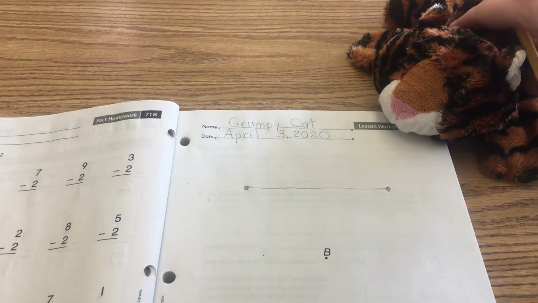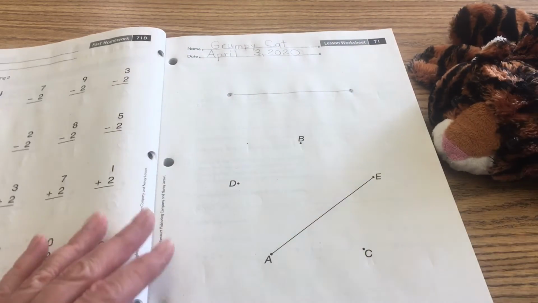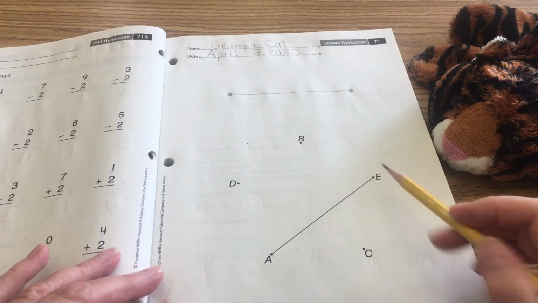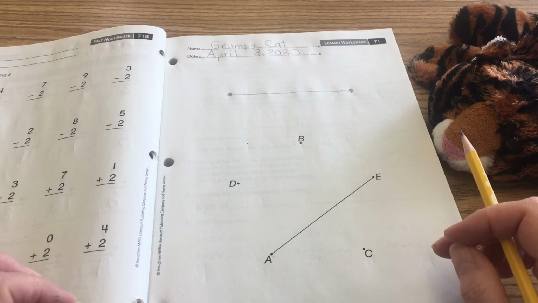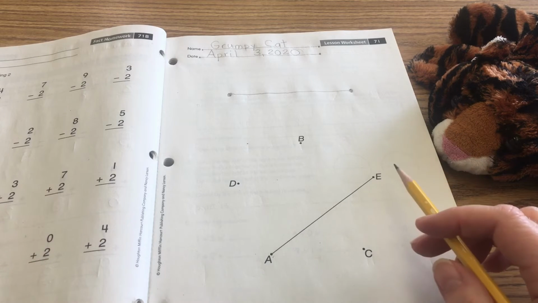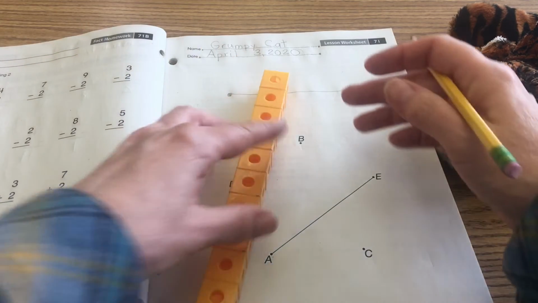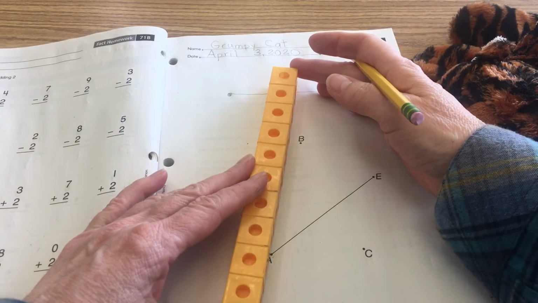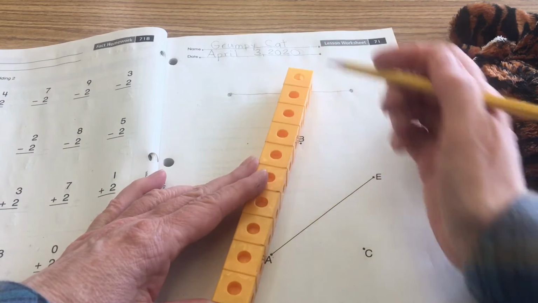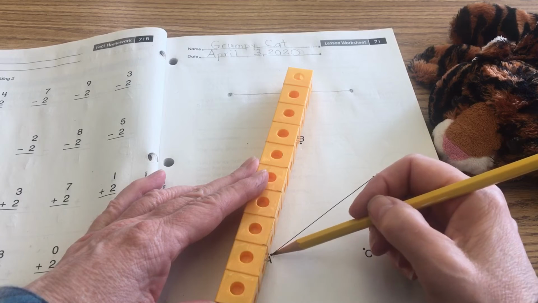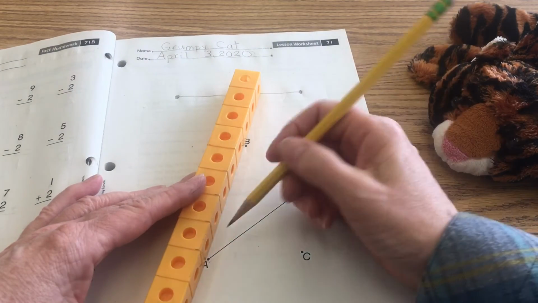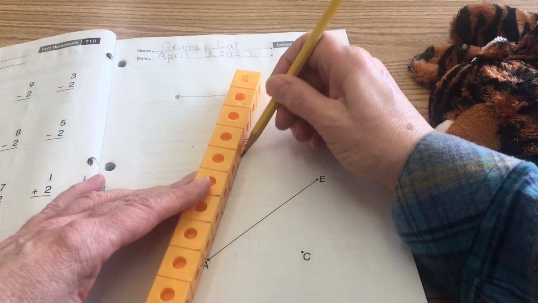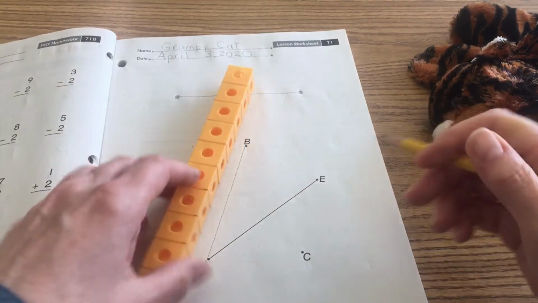All right, now the next part is going to be fun. So do you see how A to E, the line is drawn for you? So what you want to do is you're going to be drawing the lines in order. So I am going to match up my edge between my A and my B there, okay? And I'm going to draw a line, A to B, okay?